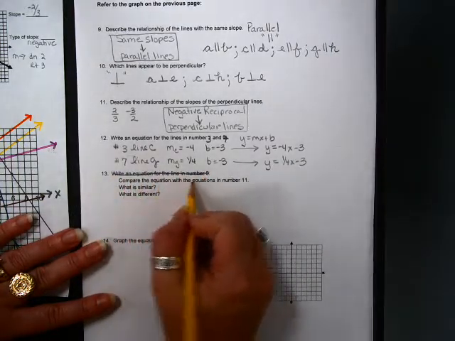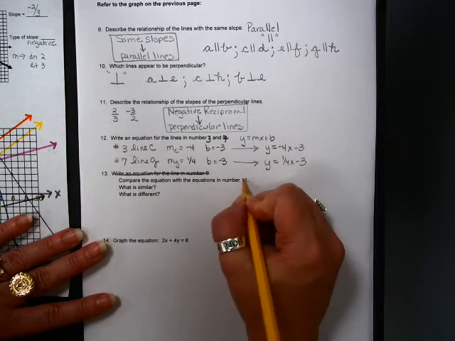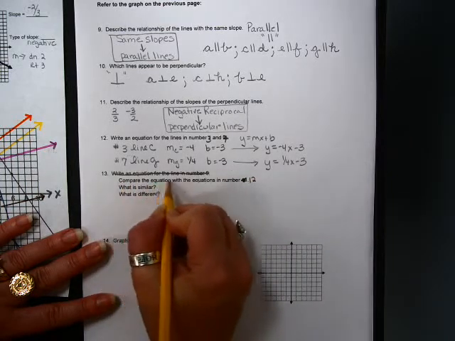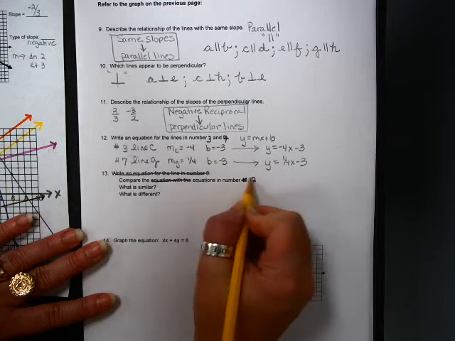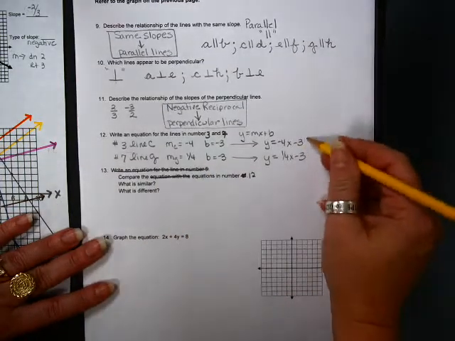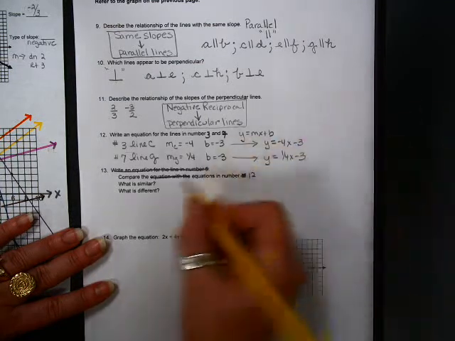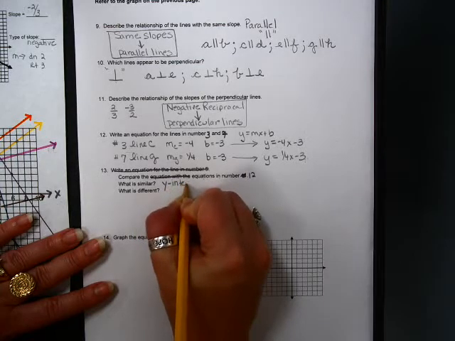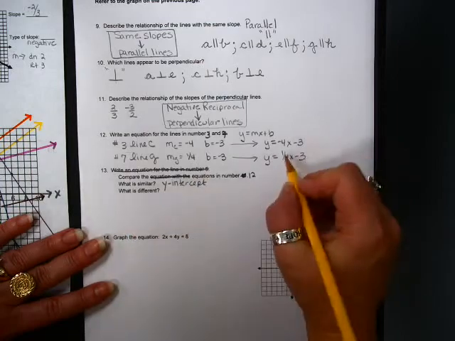Compare the equations in number 12. So we want to compare the equations in number 12. How do these two compare? Well, what is similar? What is similar is the y-intercept, the b, and what is different is the slope.